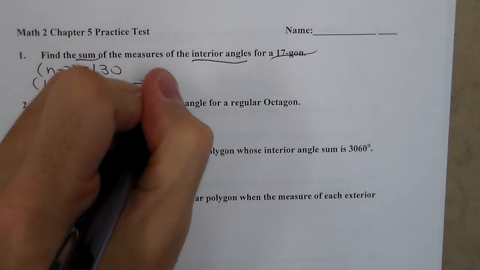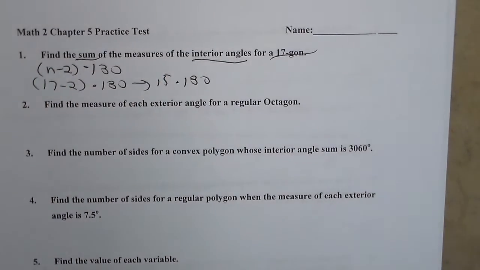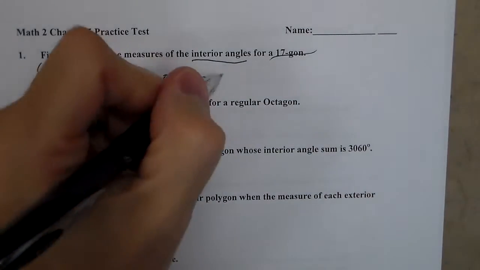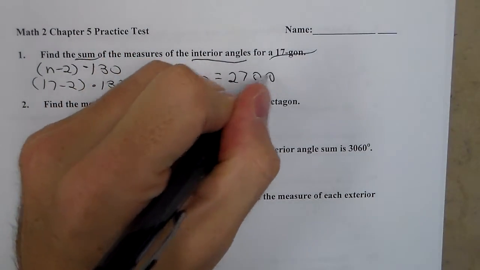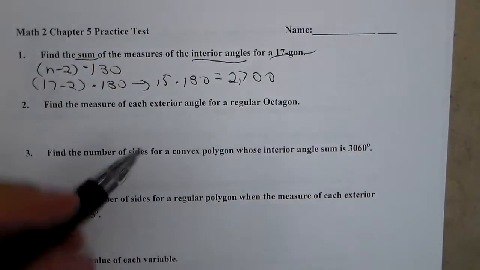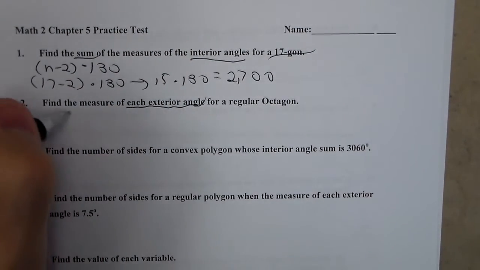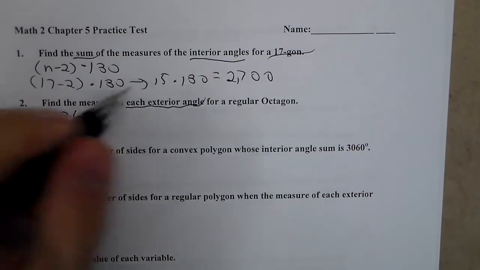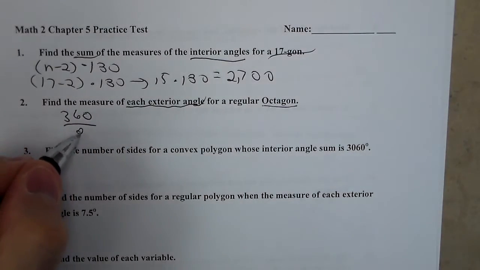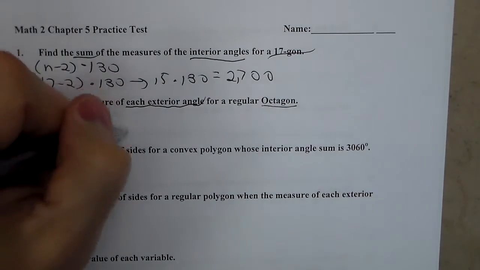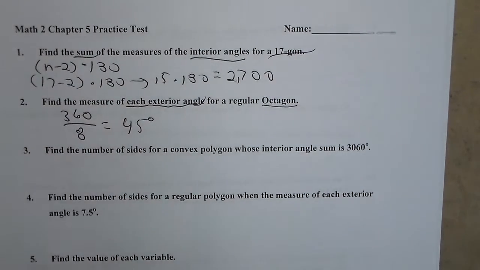That gives us 15 times 180, which is 2,700. To find the measure of each exterior angle, we want each one, so we want the individual. We know the exterior total is 360. If it's an octagon, it has 8 sides. 360 divided by 8 is 45 degrees.